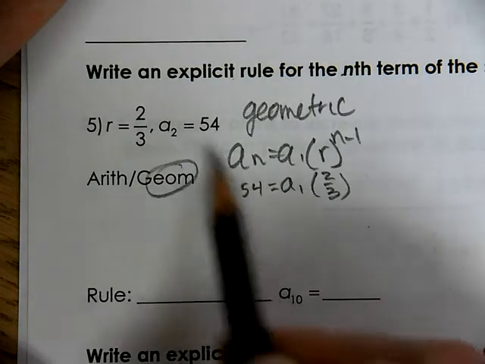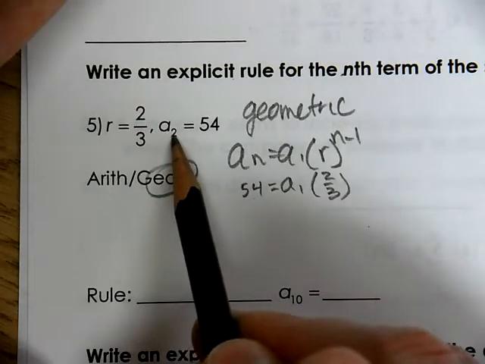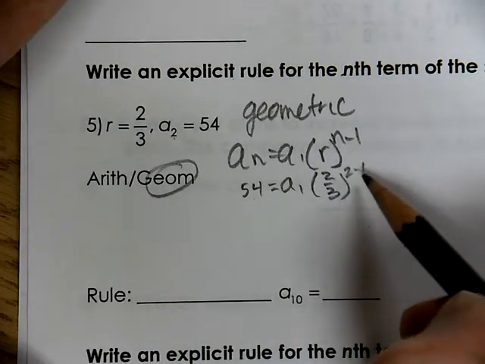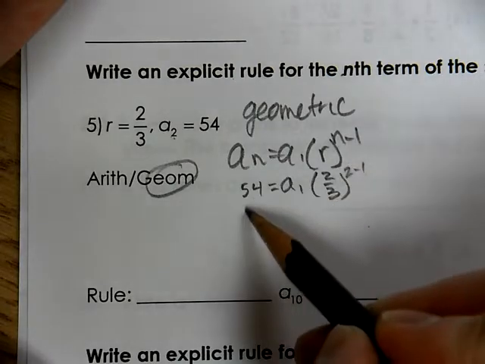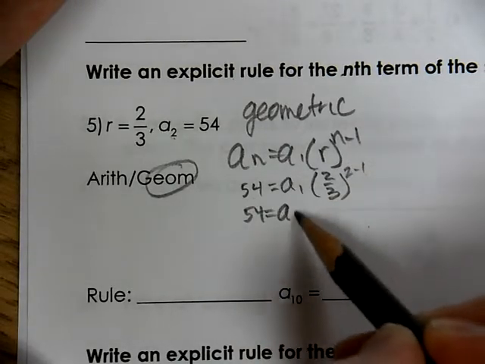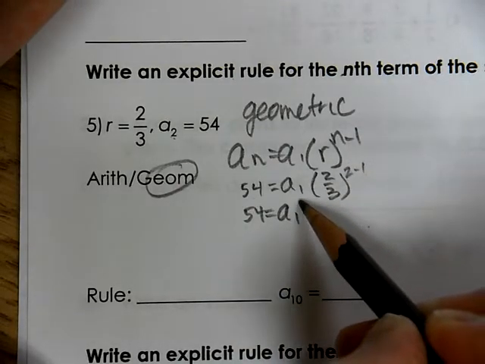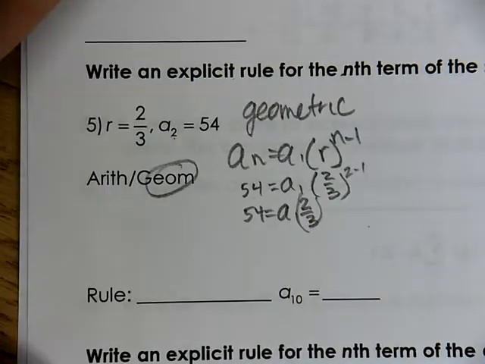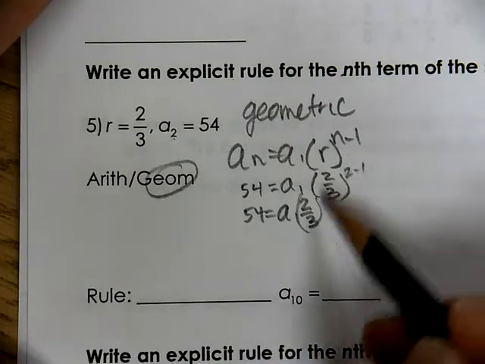I get my 54th when my n is 2. So 2 minus 1. So that's 54 equals a of 1 times 2/3, because that's 2 minus 1 is 1.